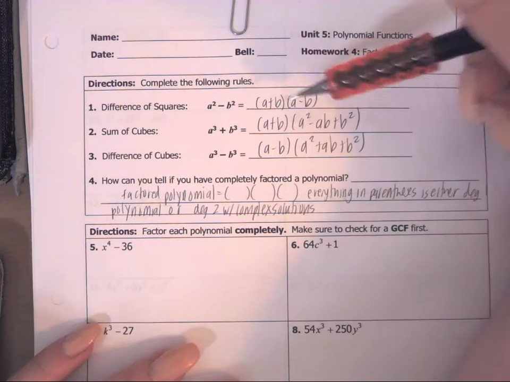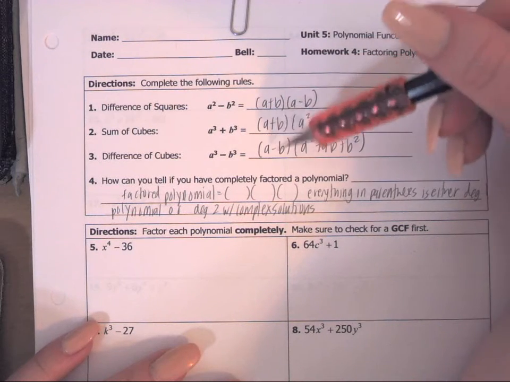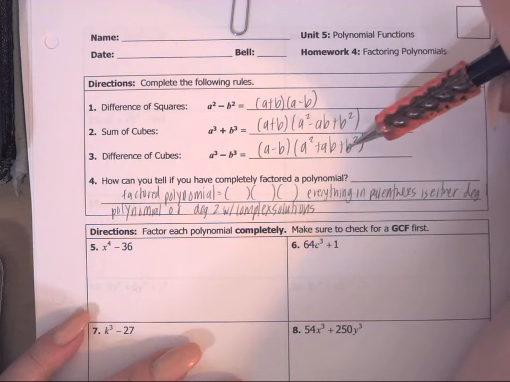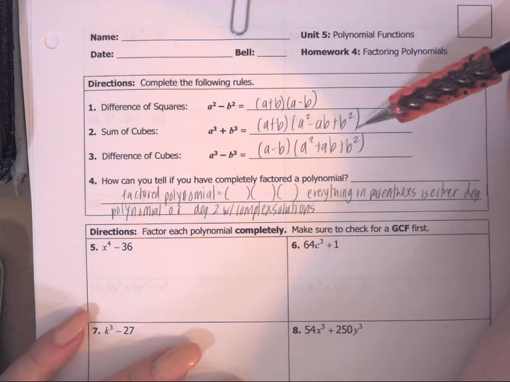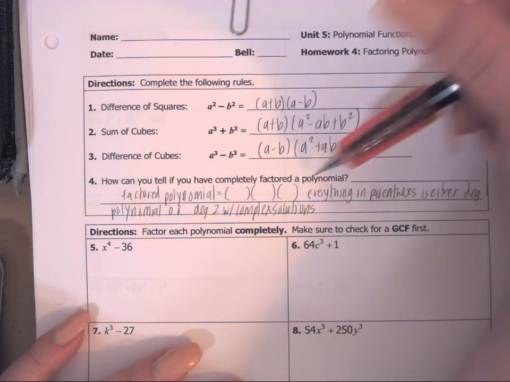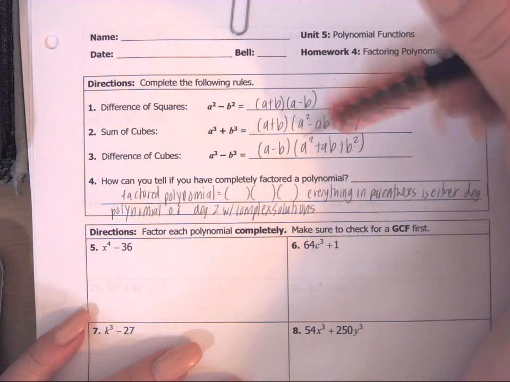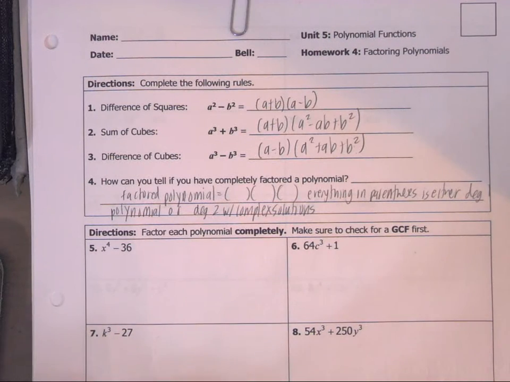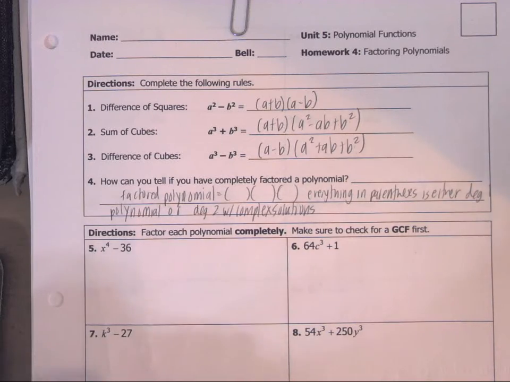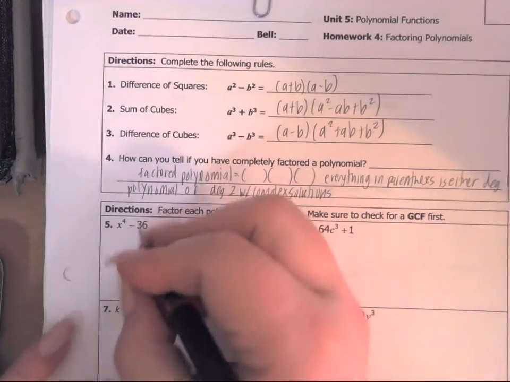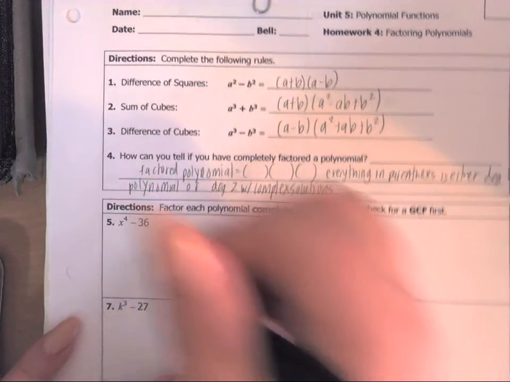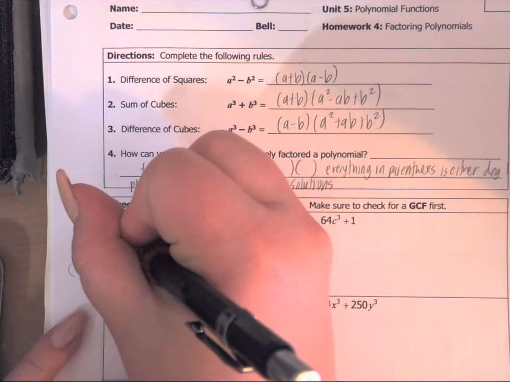Like this is degree 1, degree 1, degree 1, degree 1, and then these are degree 2, but they have imaginary answers. So that's what I mean here. So everything in parentheses is either degree 1 or quadratic.